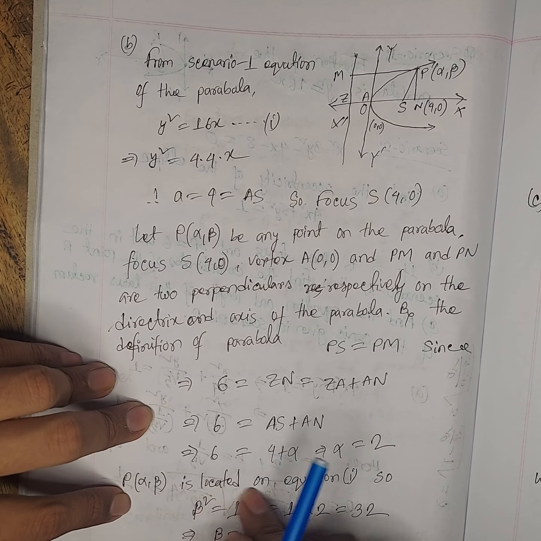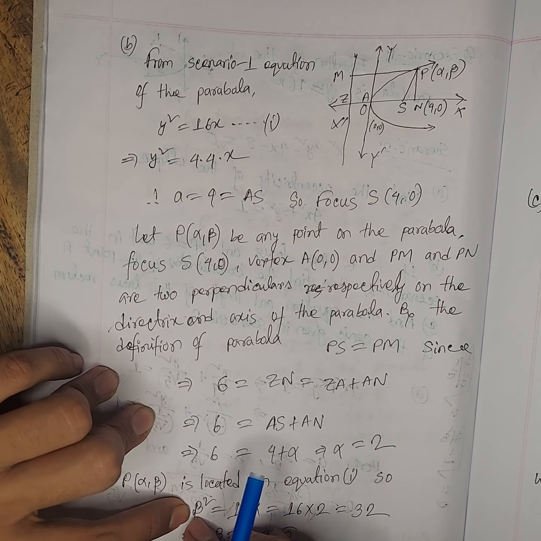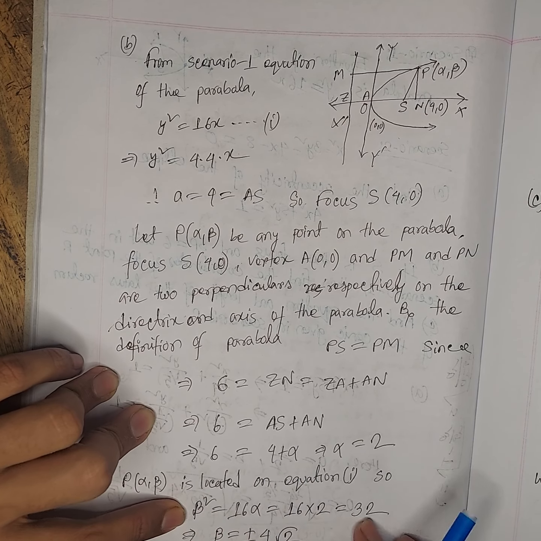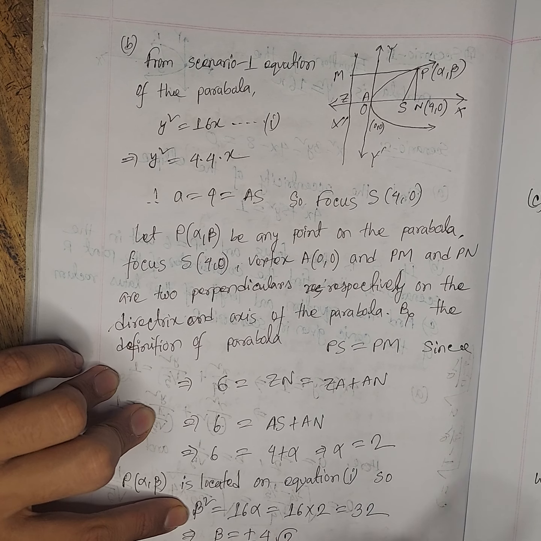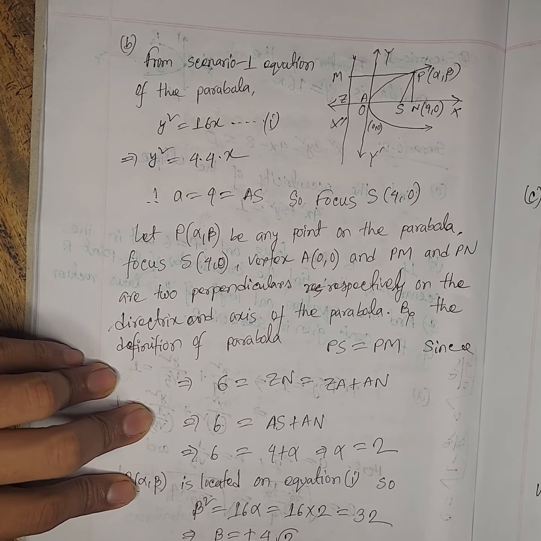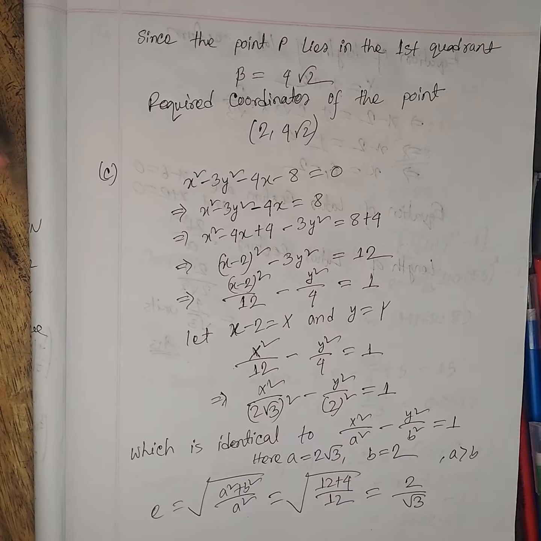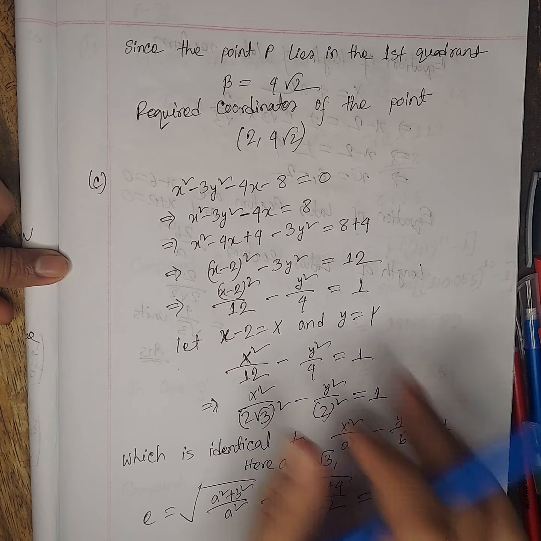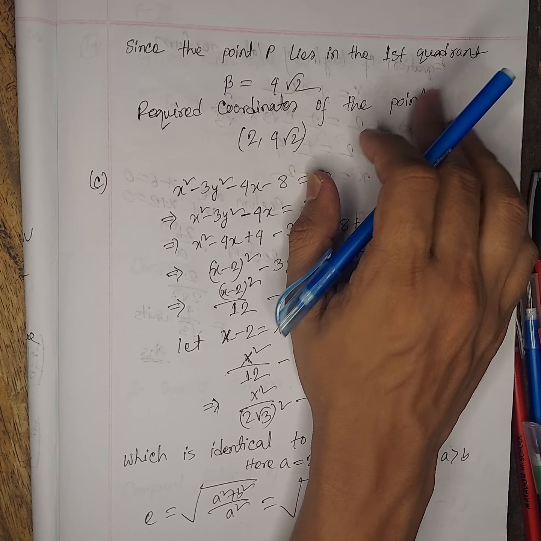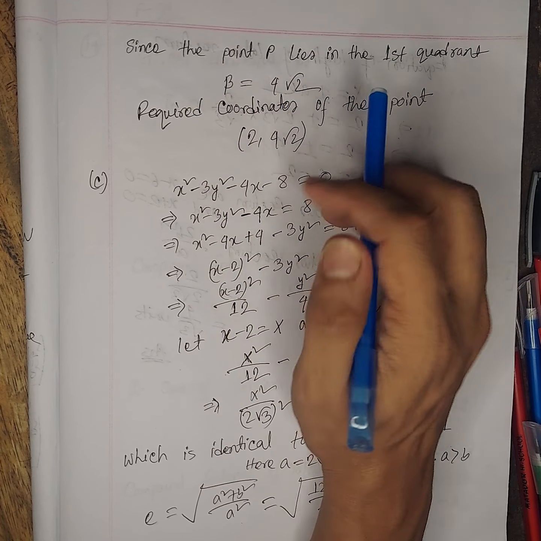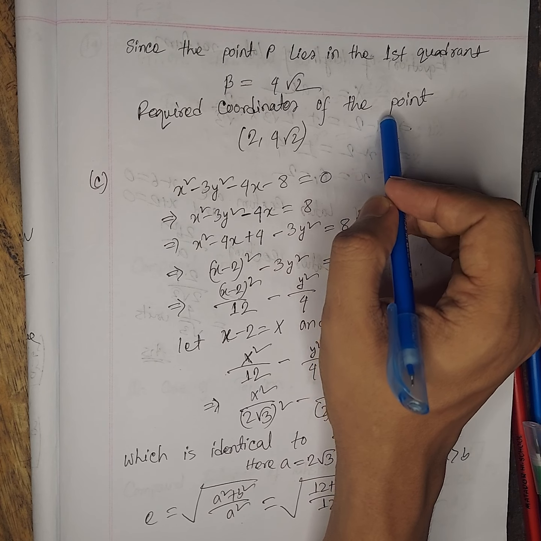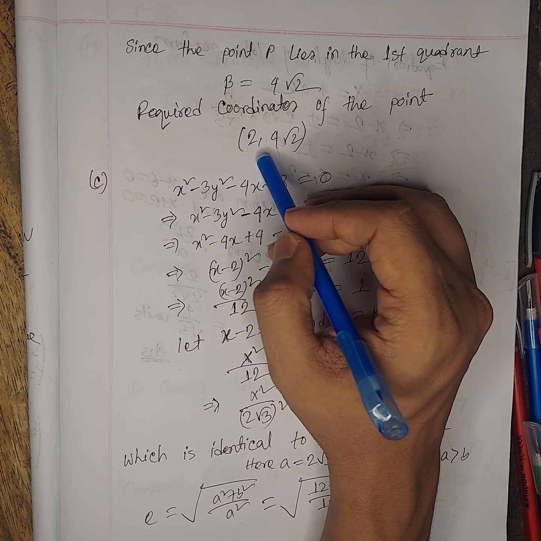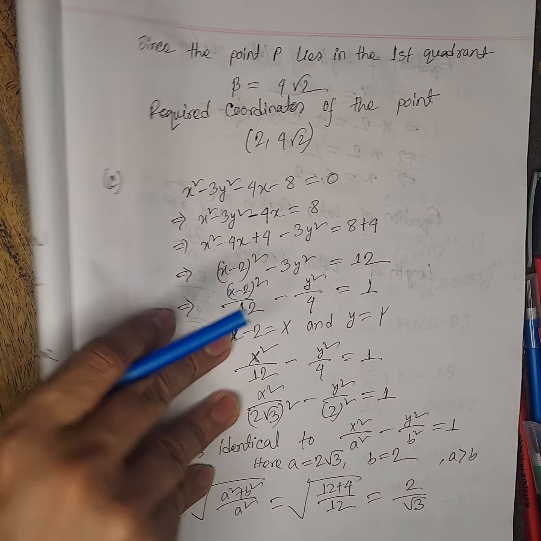This point (alpha, beta) is located on equation 1, so beta squared is equal to 16 alpha. That's why beta is equal to plus or minus 4 root 2. Since the point P lies in the first quadrant, beta is equal to 4 root 2, and the required coordinates of the point are (2, 4 root 2).